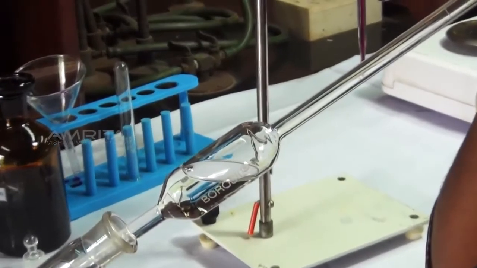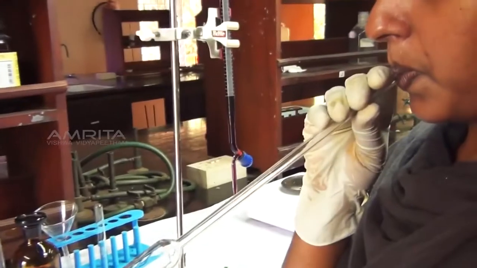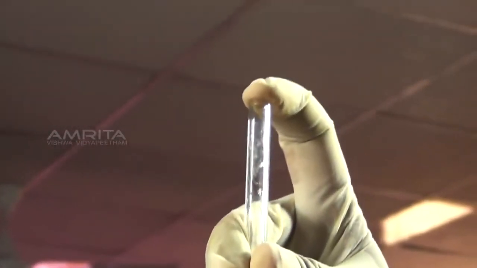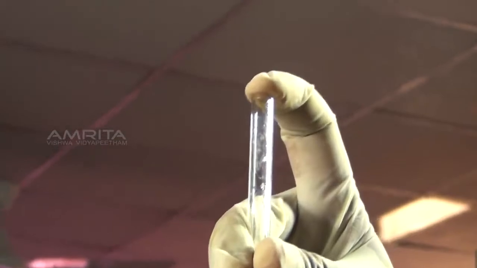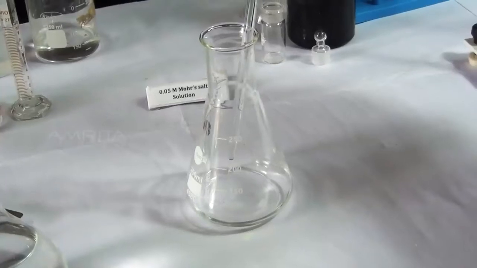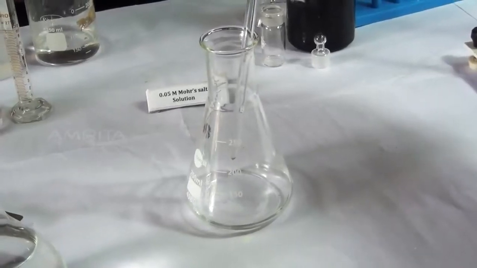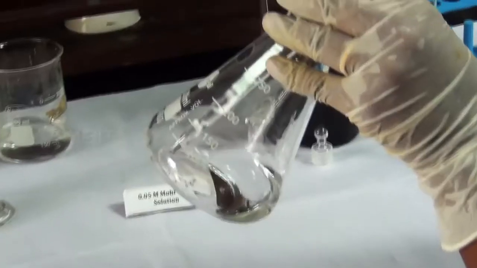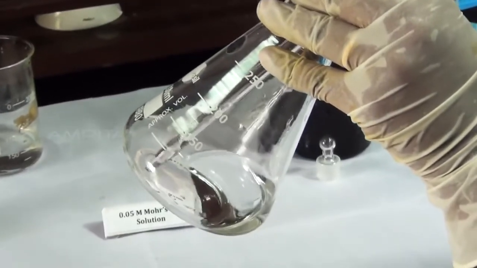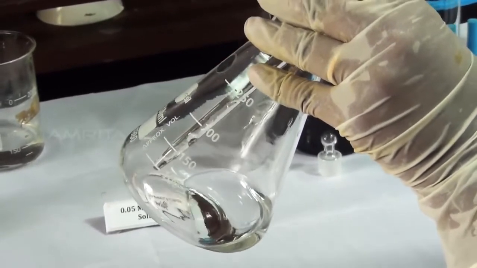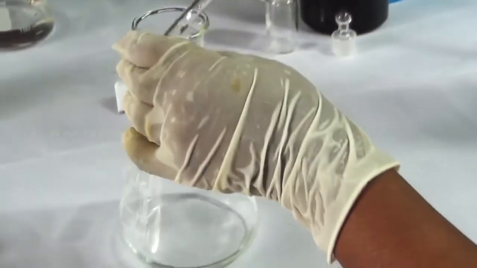To do this, first pipette out the solution until the level is just above the calibration mark, then close the upper end of the pipette with the index finger and slowly release the finger, bringing the level of the solution lower. Transfer the Mohr salt solution into the clean conical flask and touch the tip of the pipette to the bottom of the conical flask to transfer the remaining solution.